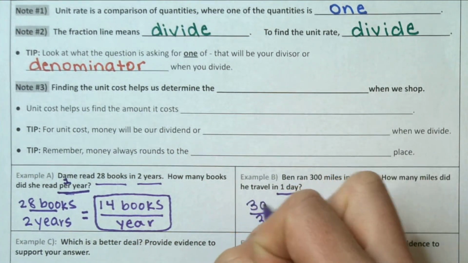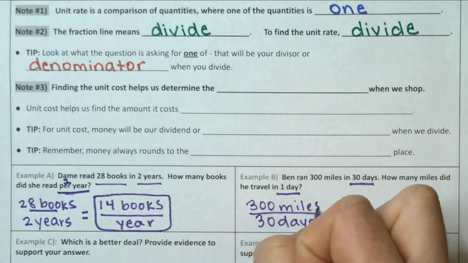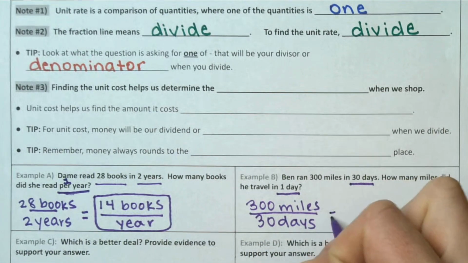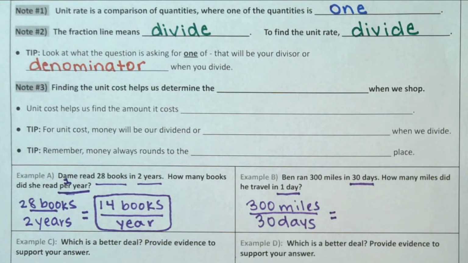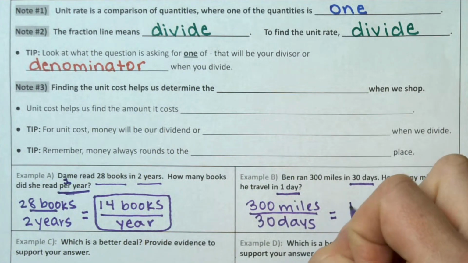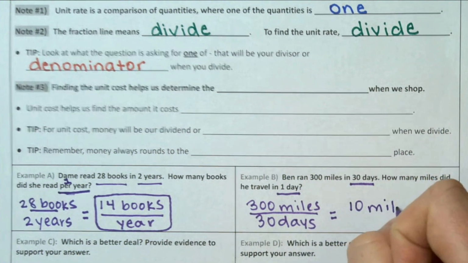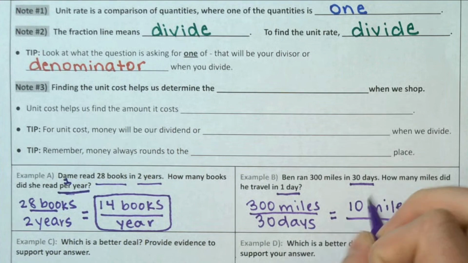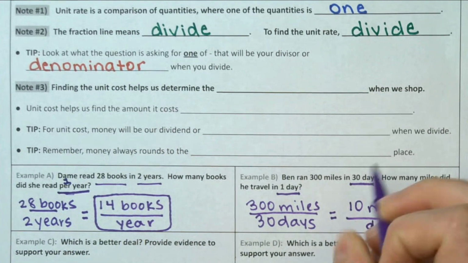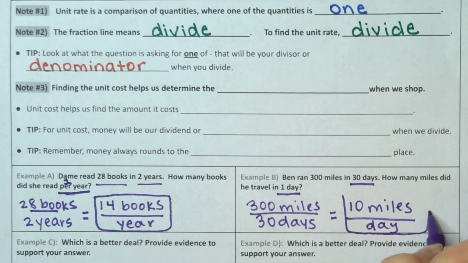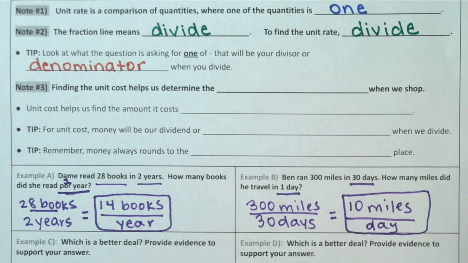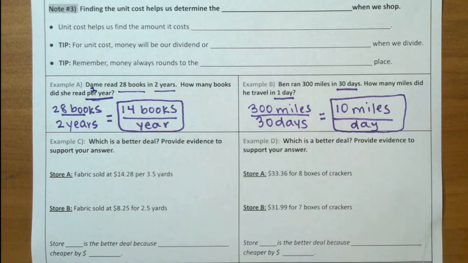And so we'll do 300 miles divided by 30 days. 300 divided by 30 gives us 10 miles per day, which is our unit rate. Pause the video, make sure you have this down. Okay, let's finish off note number 3 and then our last 2 examples.